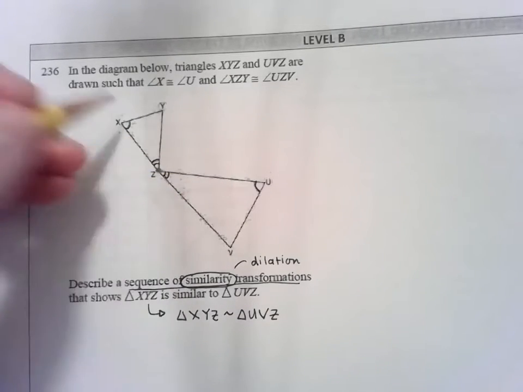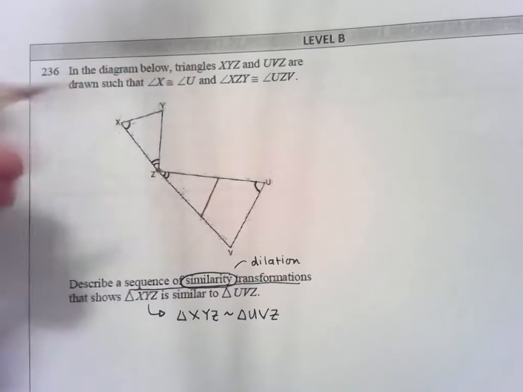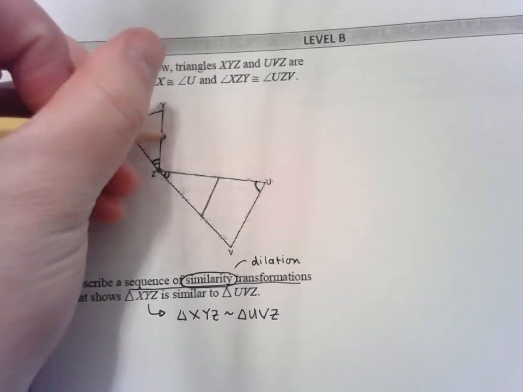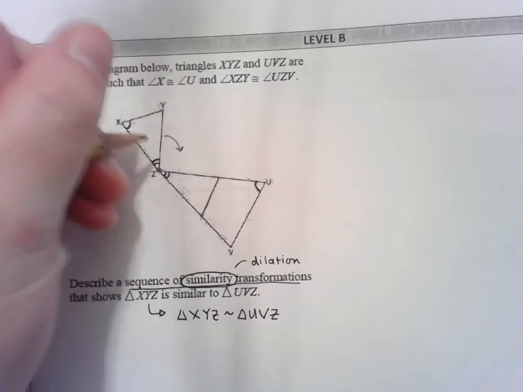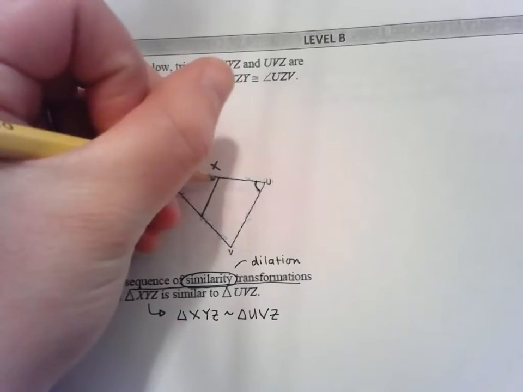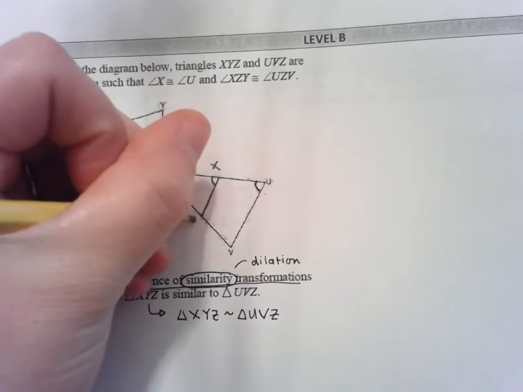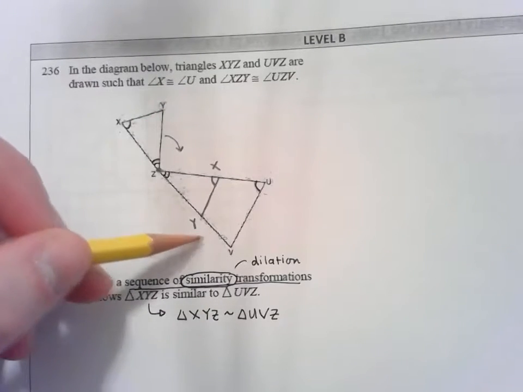I need to get X over towards the same position as U. So if I just turn my figure, I will end up with X over here in the same position as U, and then I'll end up with Y over in the same position as V.